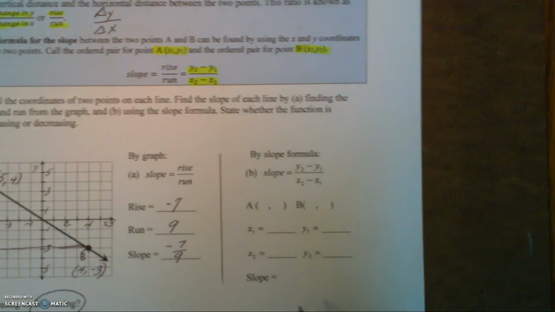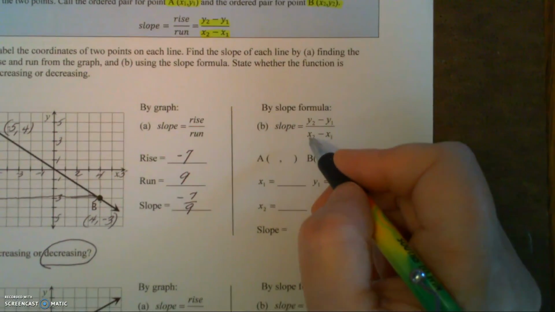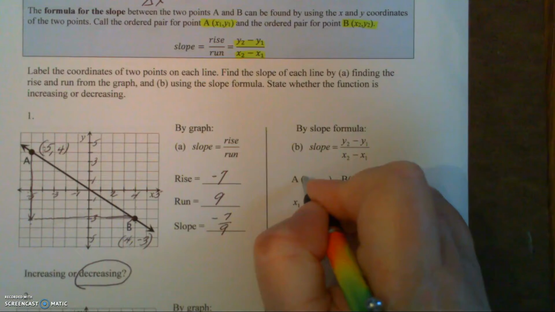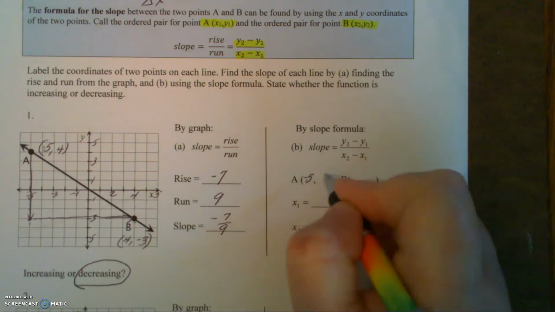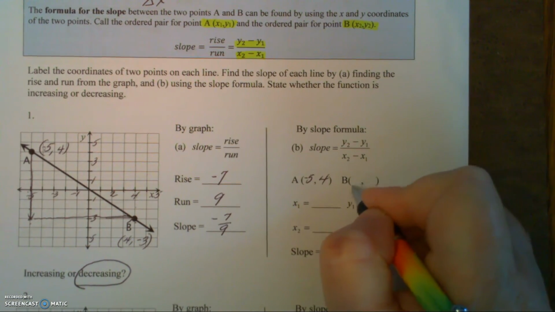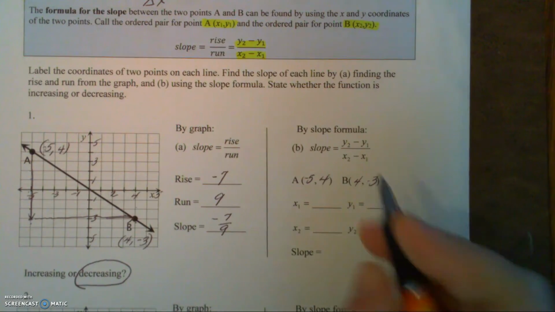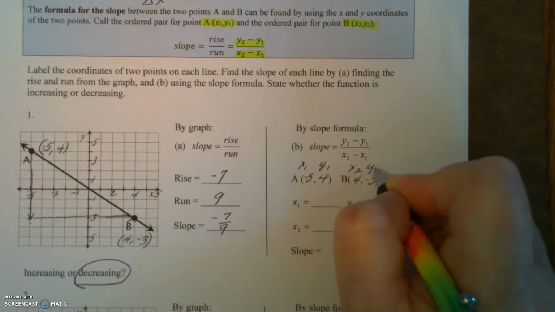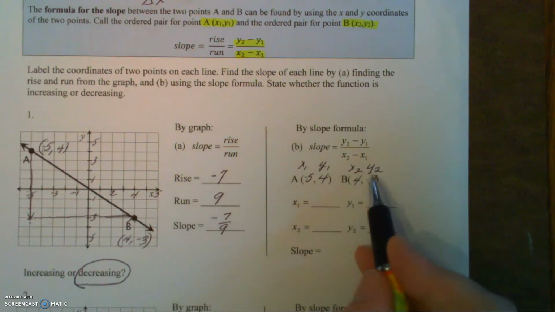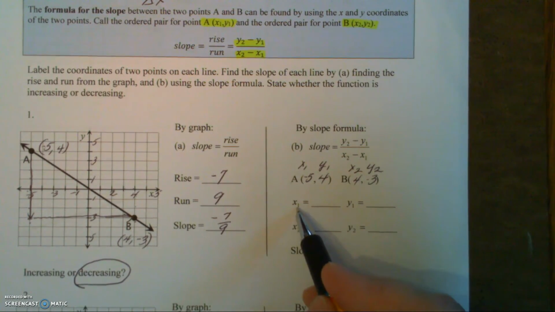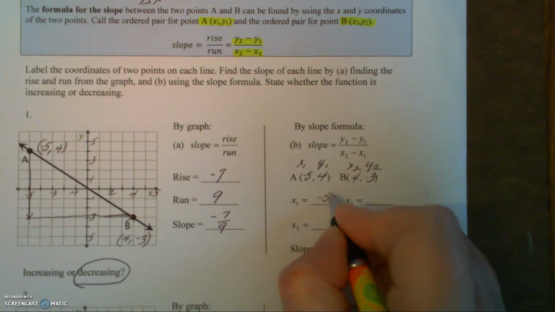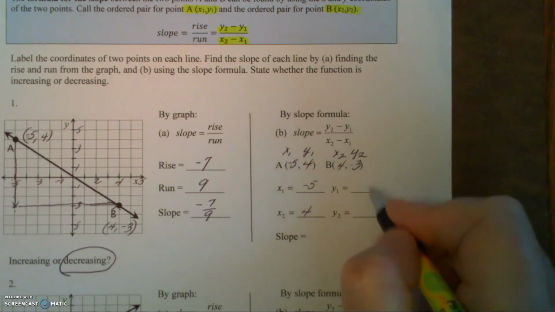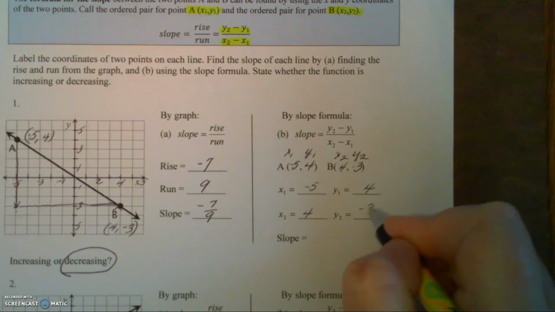Okay? Then by using the formula over here, we're going to take these 2 points, -5, 4, and then we're going to take 4, -3. So I like to do it this way because it just keeps everything clear in my head. So I label it x1, y1, x2, y2, so that I can say x1 we know is -5, x2 we know is 4, y1 is 4, and y2 is -3.